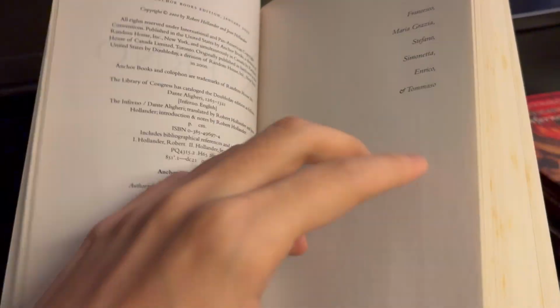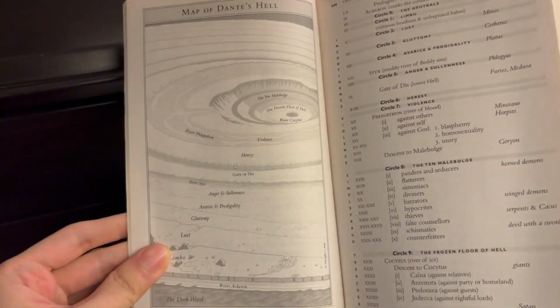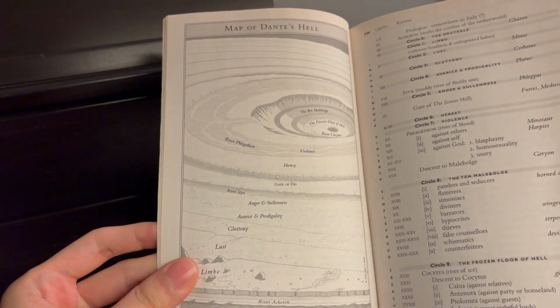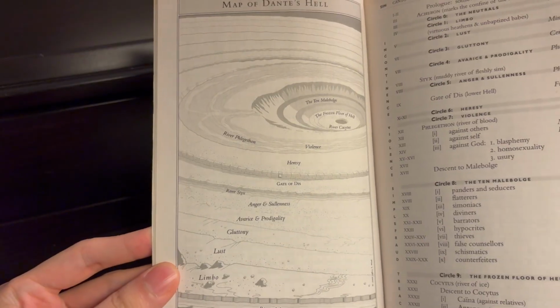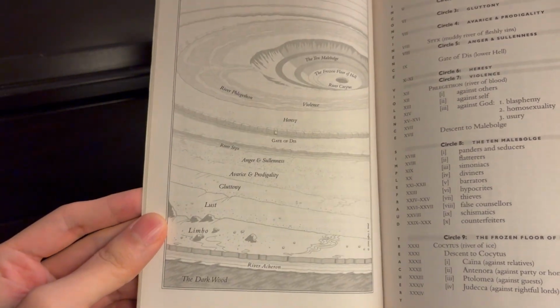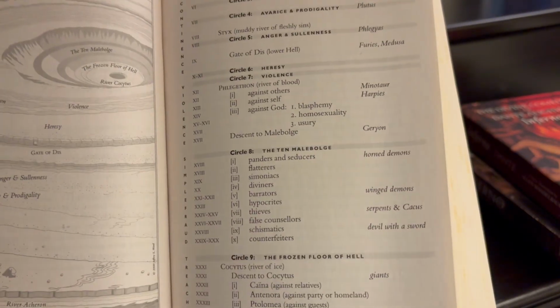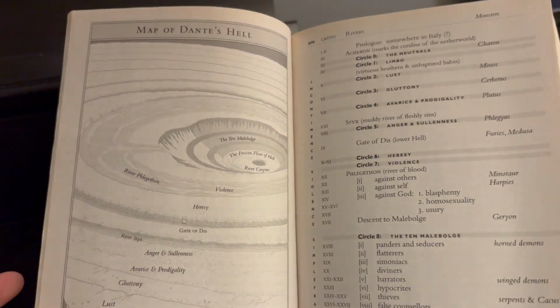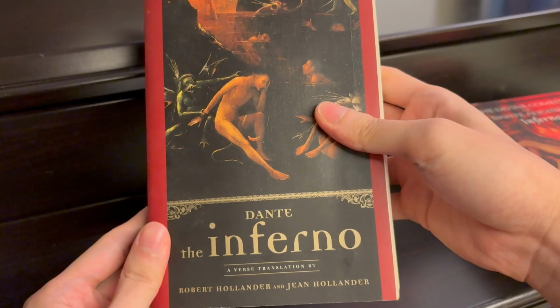And also one small point I want to highlight is that I just really like this edition because it also comes with a very, very nice diagram. I just really like this diagram. I'm kind of a sucker for maps, and I just really like this diagram of hell, all the different circles of hell that Dante and Virgil had to go through. And then here you have this really nice outline, and this was just really, really nice. This really helped me understand what was going on. And so this is the Hollander edition.